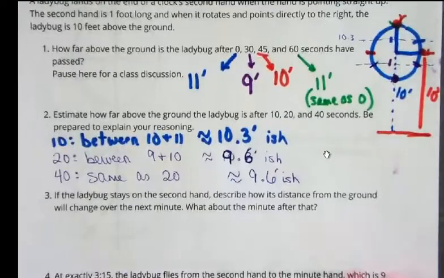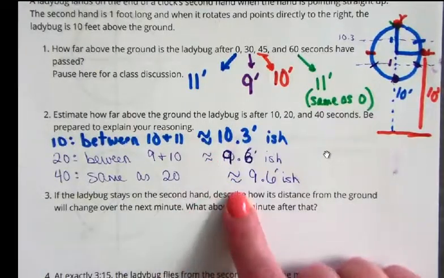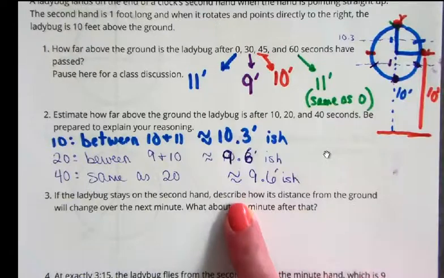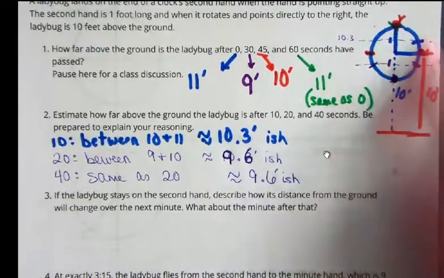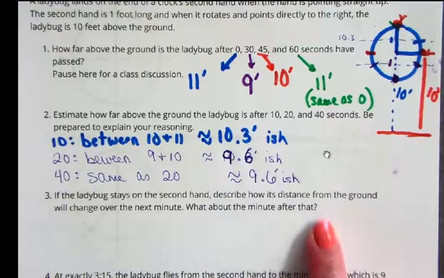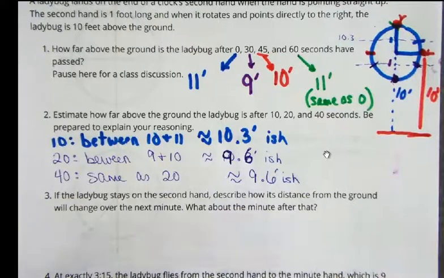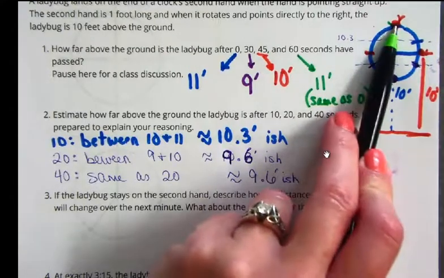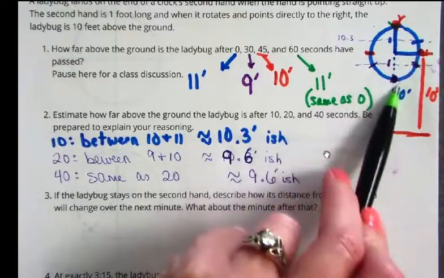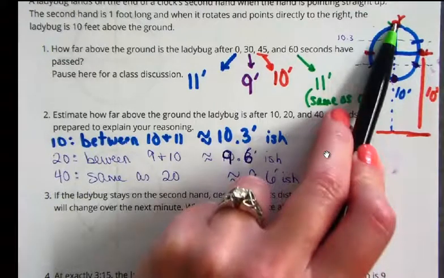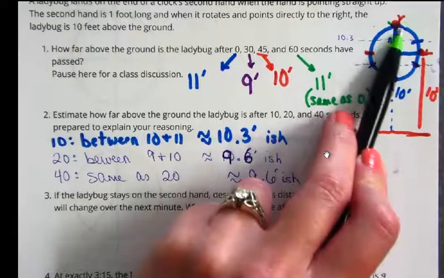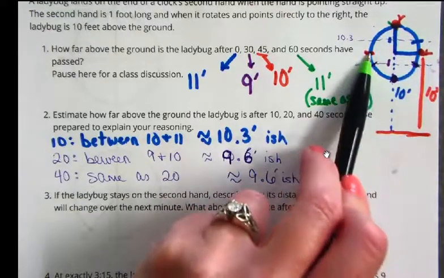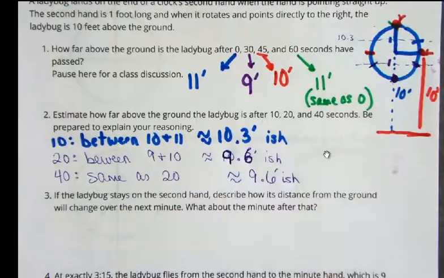Now this ladybug is on the second hand. If it stays on the second hand and keeps on swirling around this entire clock all the way around, describe how its distance from the ground will change over the next minute. What about the minute after that? Well, we just saw how it changed from 11 feet to 10 feet to 9 feet to 10 feet to 11 feet. It's going to keep on doing that same rotation.